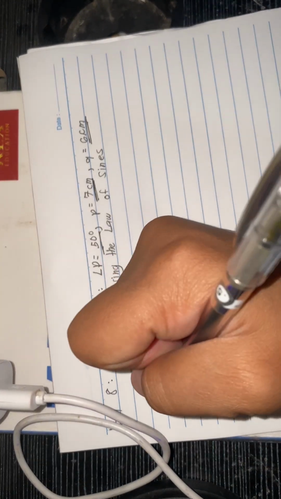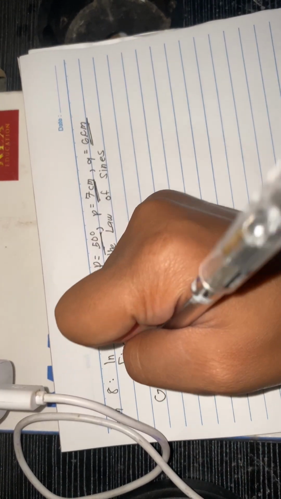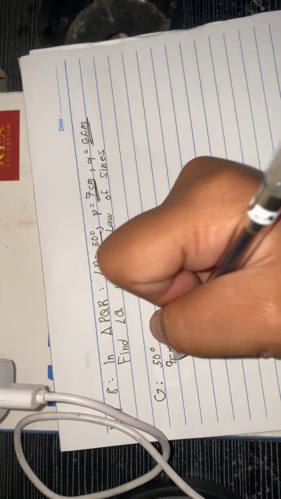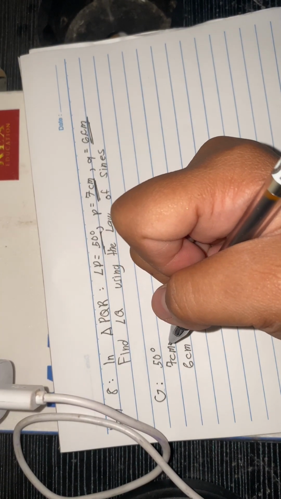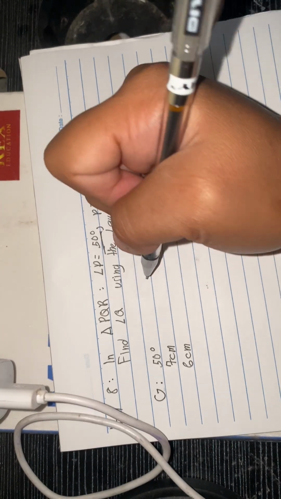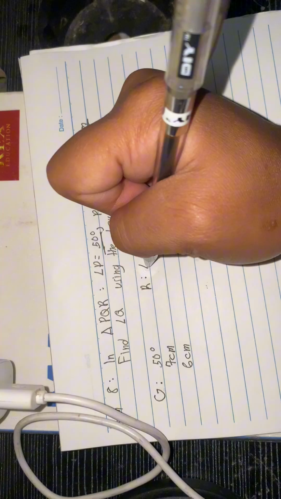Okay, so the given is 50 degrees, 7 centimeters, and 6 centimeters. Required is angle Q.